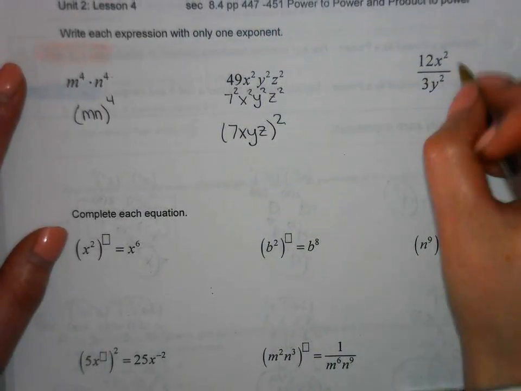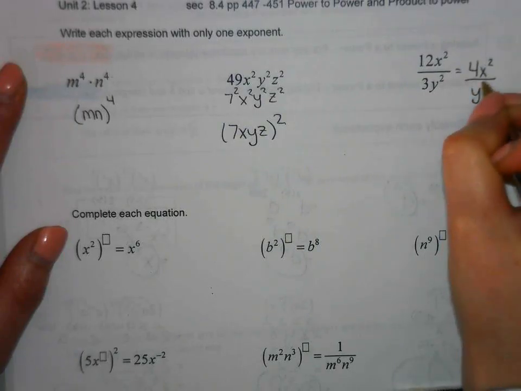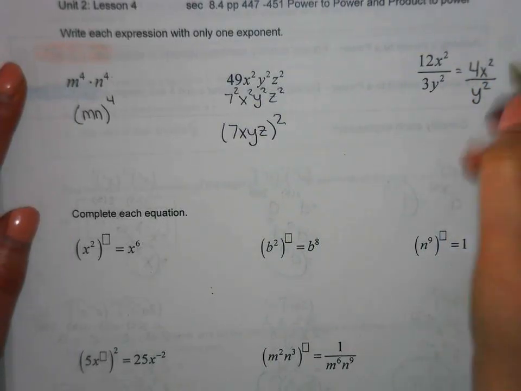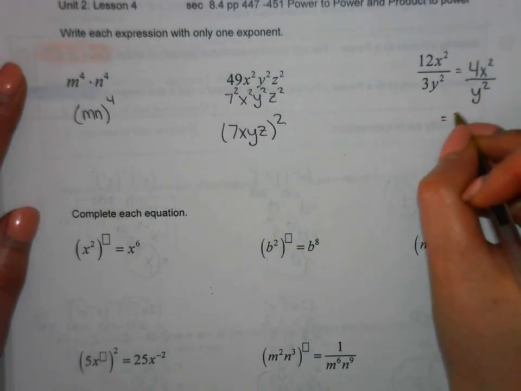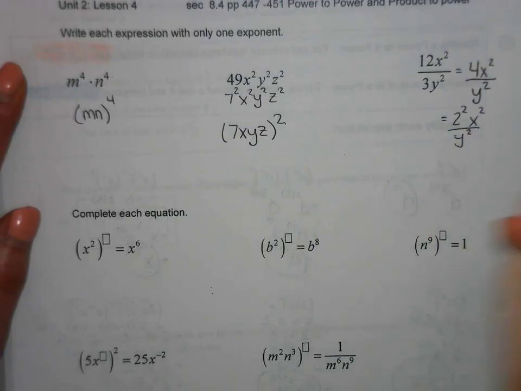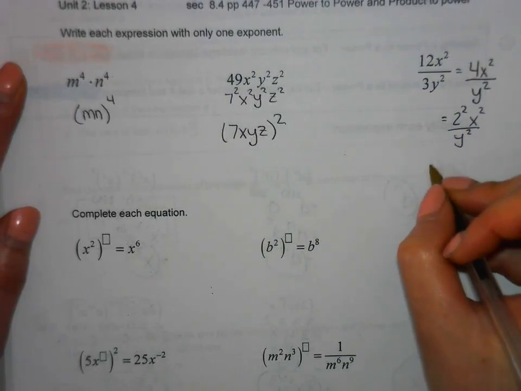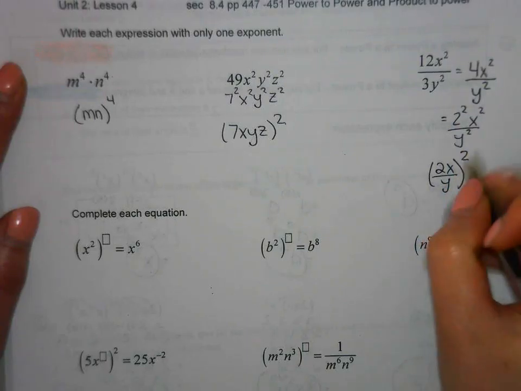Here I know 12 divided by 3 is 4, so I have 4x squared divided by y squared. So I also know that 4 can be rewritten as 2 squared. So that means we have the product of 2 times x divided by y, raised to the 2nd power.